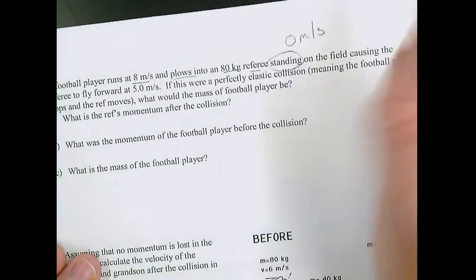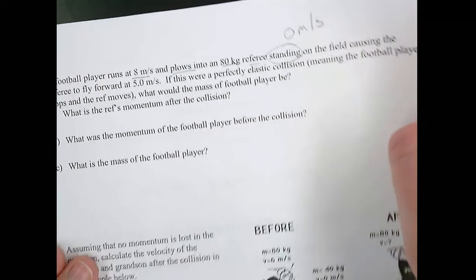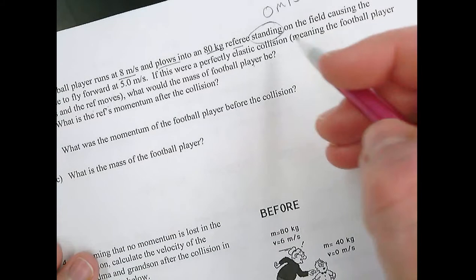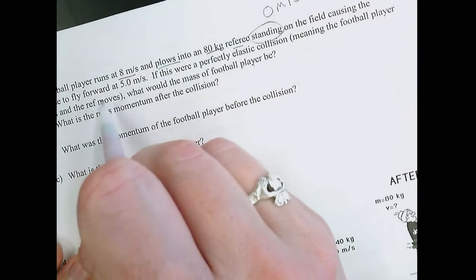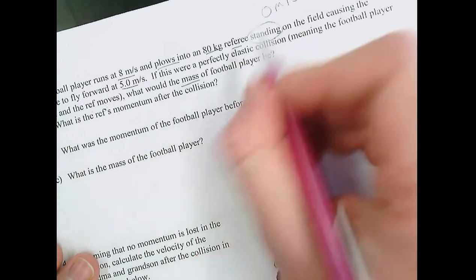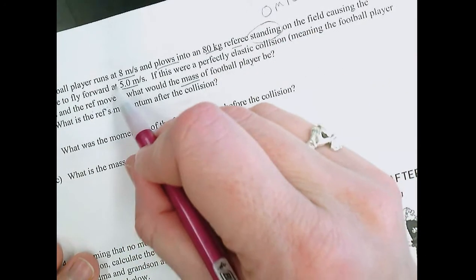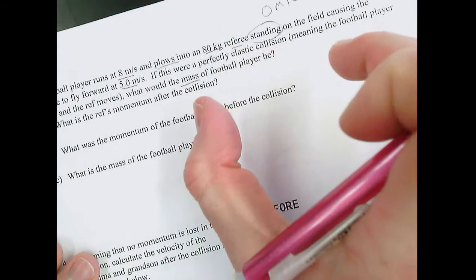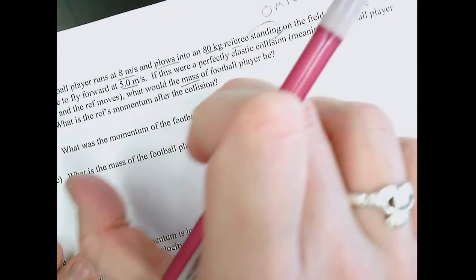All right, so we got quite a few steps. So this one's going to kind of work backwards. We need to find the mass of the football player. So we're going to start with the momentum of the referee because we know that the referee's momentum he got from the football player.